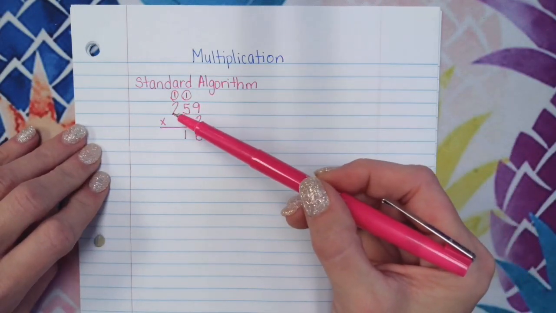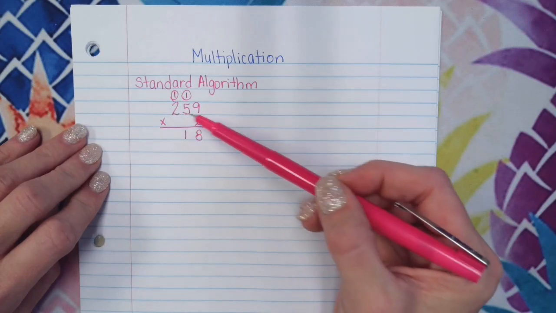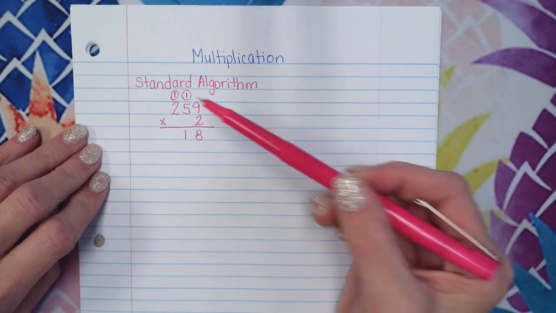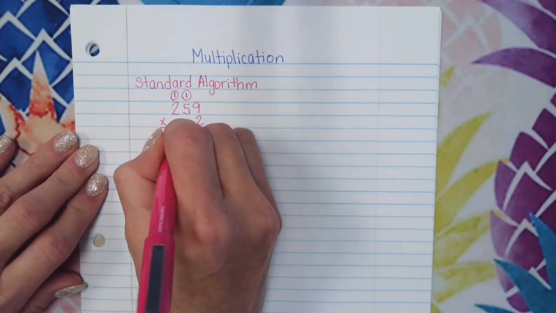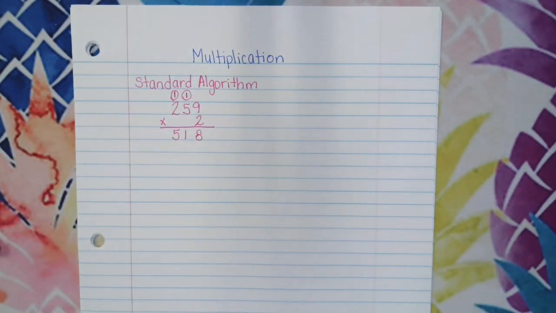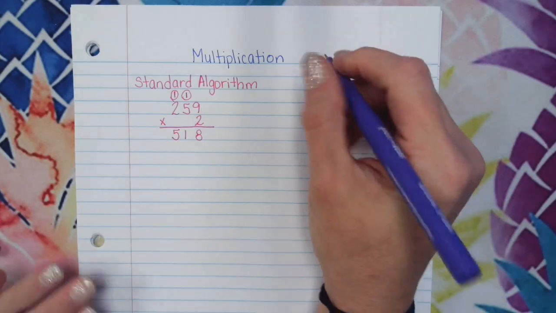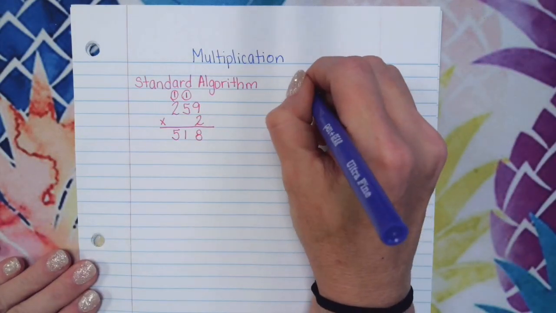Now I move to the hundreds place. 2 times 2 is 4. Plus one more is 5, so the answer is 518.